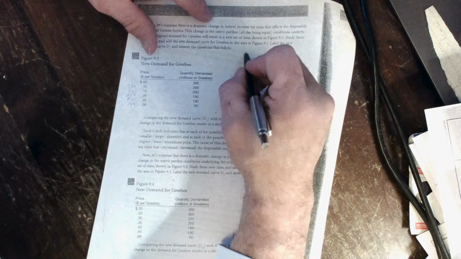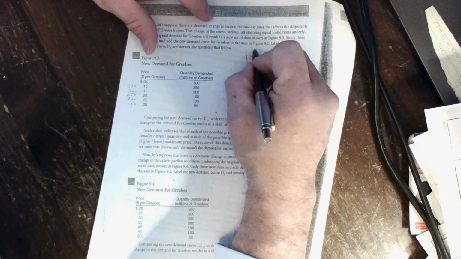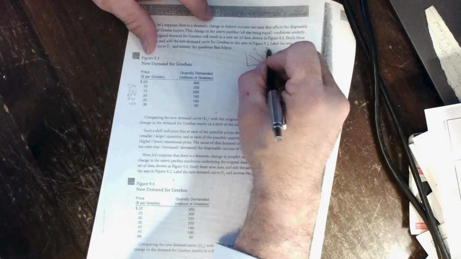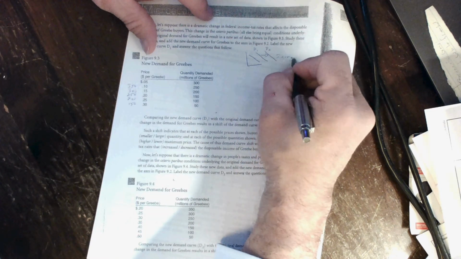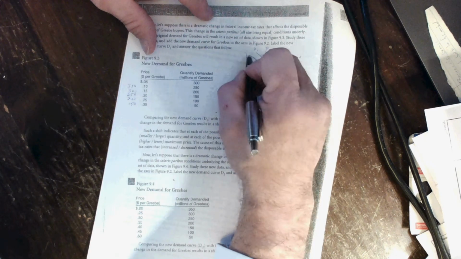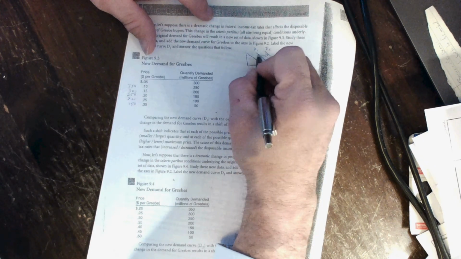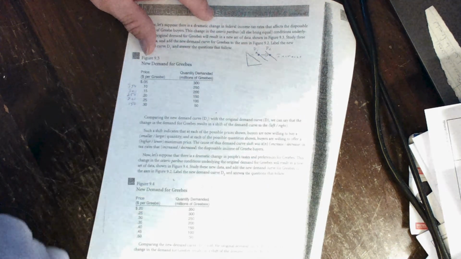Now remember that something that shifts the demand curve, if this is the original demand curve 1 and this is demand curve 2, this is an increase in demand. This is not a change in quantity demanded. The entire line has moved. So at the original price, consumers are now willing to buy more, and it's true for all the other prices on the demand curve.